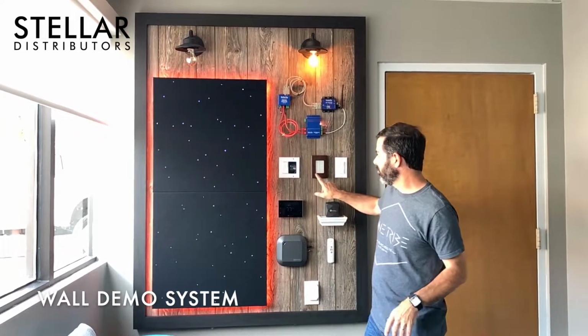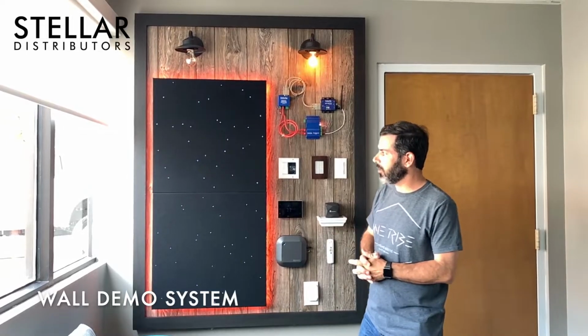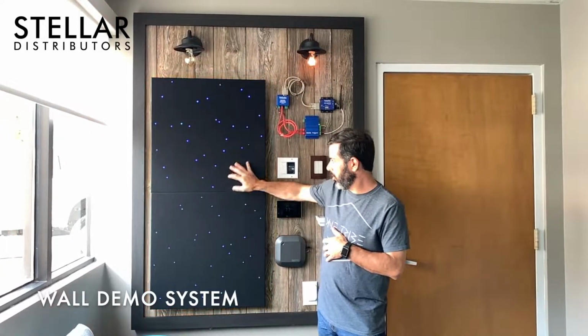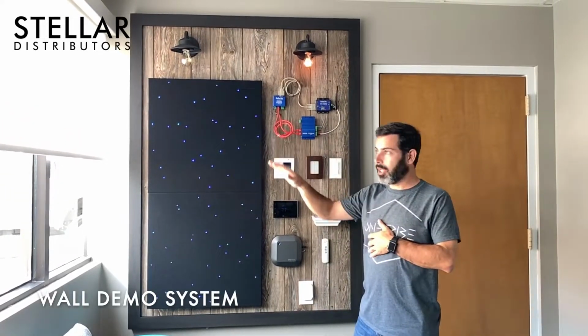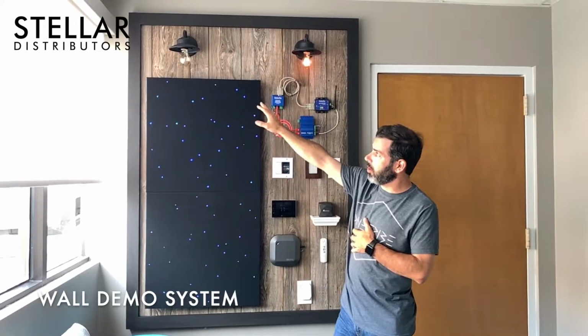However, I'm going to bed. So we're going to press goodnight, and goodnight is going to put the stars in a different mode. It's going to turn the horizon off through the ambience. The window shade is going to go down. The switch is going to go off.